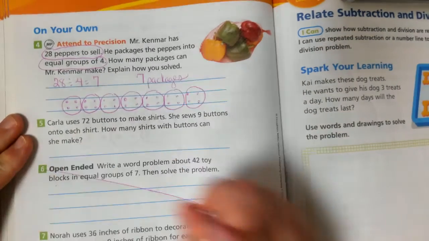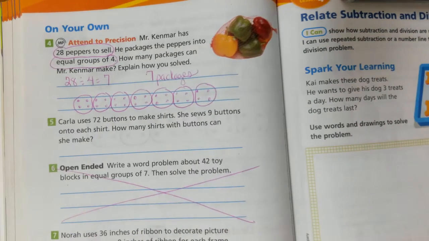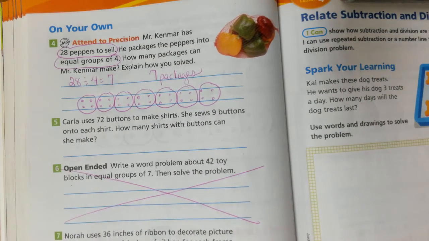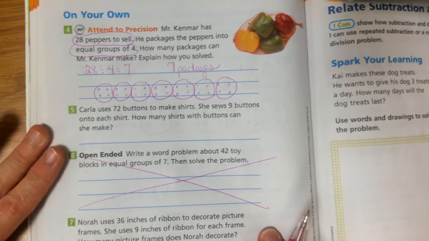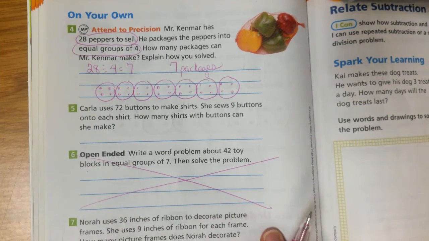Oh, we are going to skip number 6. All right, number 5. Carla uses 72 buttons to make shirts. Oh, of course we would get to a big number. She sews 9 buttons onto each shirt. How many shirts with buttons can she make?